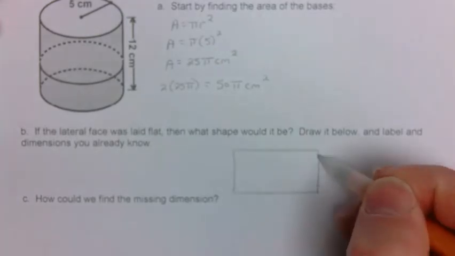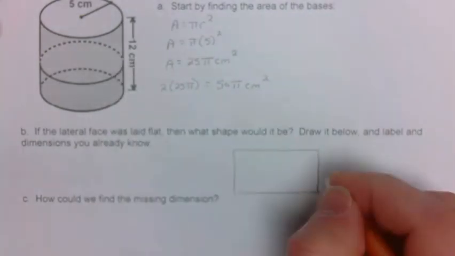Okay, and the height of the rectangle is going to be the height of the cylinder, which in this case I can see is 12 centimeters. Okay, the base of the rectangle from here to here, this value I don't know. But remember, this was the face that wrapped around the cylinder, okay? So this went around in a circle. And if I think about distance around a circle, I can remember that that's called the circumference. So from here to here is going to equal the circumference of a circle.